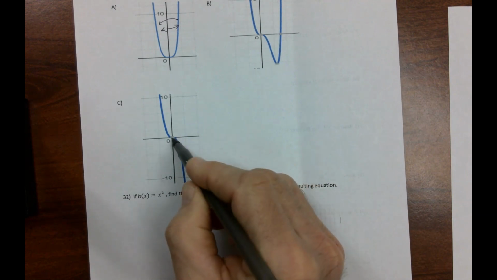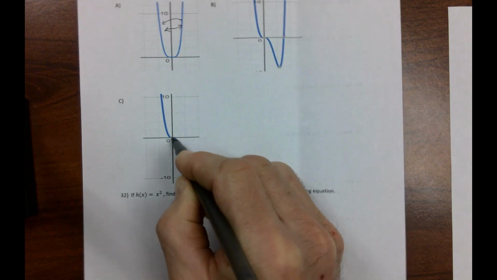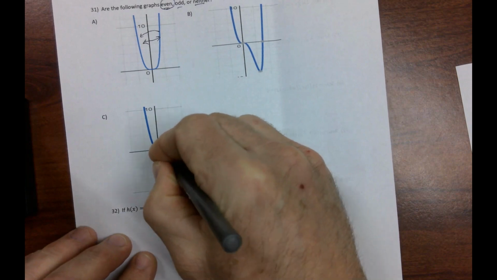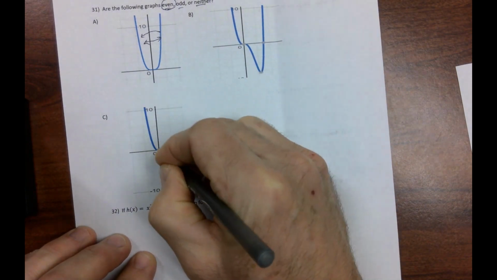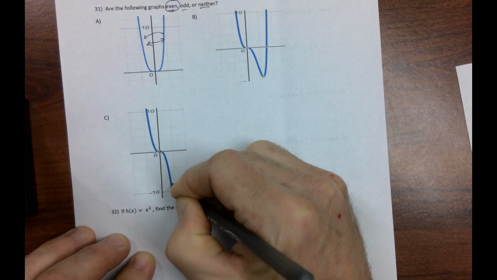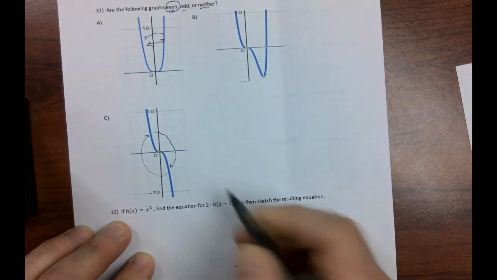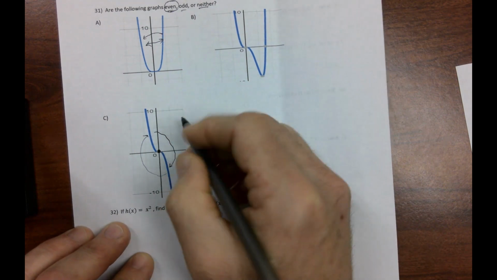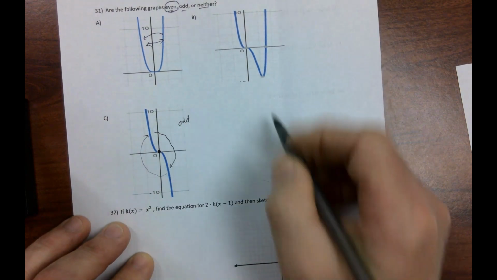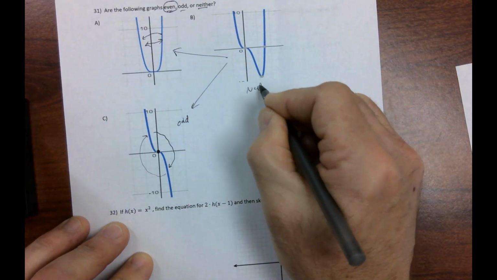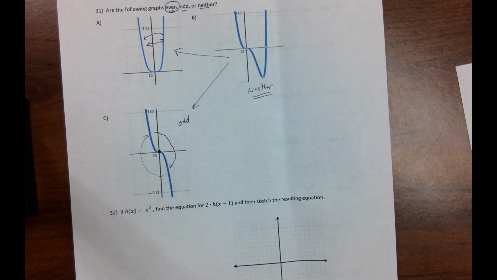If I drove a nail through the table here and I spun this 180 degrees, which is always hard to do. Oh boy, okay. So if I spun that 180 degrees, this portion would spin right down here, this portion would spin right up there. So essentially it's the same graph spinning about the origin. That makes this an odd. And this one doesn't follow that one, and it doesn't follow that one. So this is neither. All right, that should be a pretty simple problem for you guys. And that finishes this video.